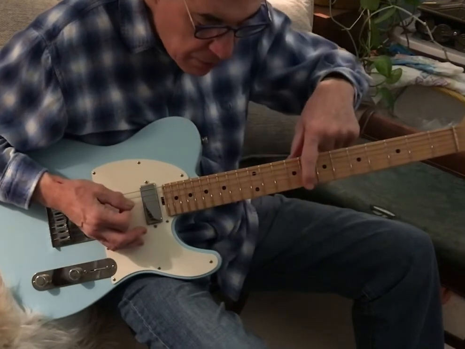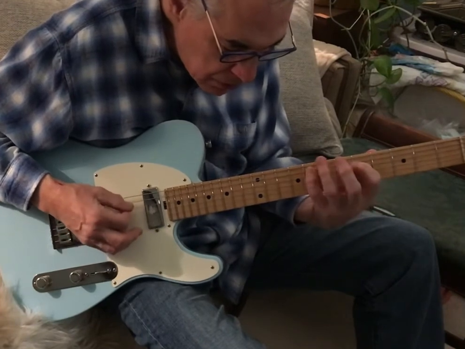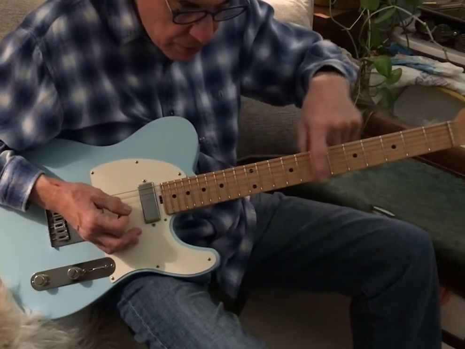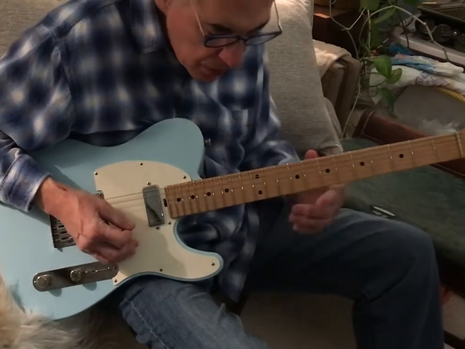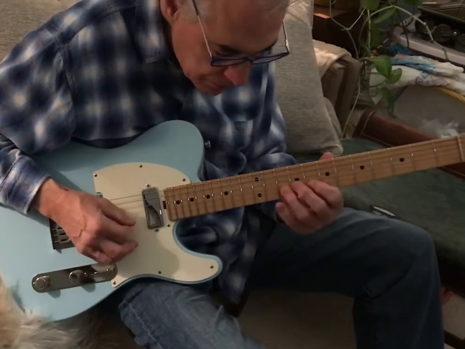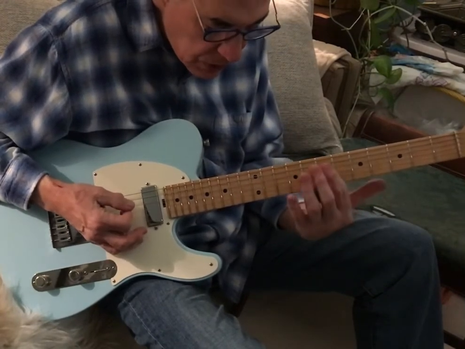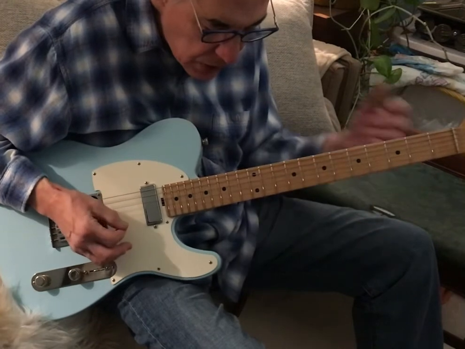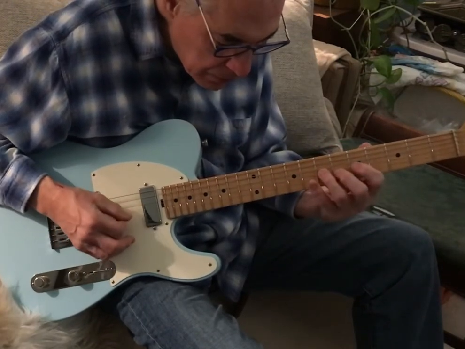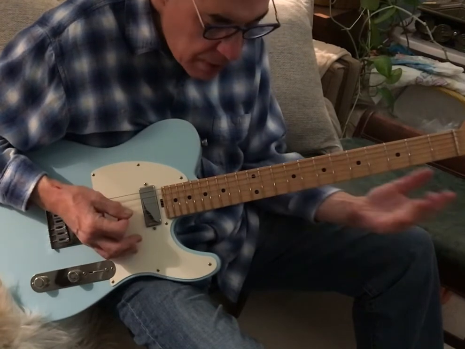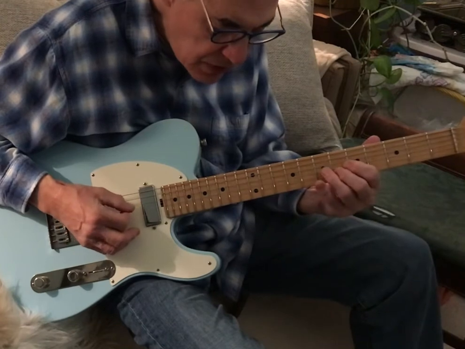Now we could take it from here. I could go, that's like building it over again. So again, when we moved to here, most of our notes were at the 7th fret where that D is. But if I take it here, same notes: D, C, A, G, F, D.